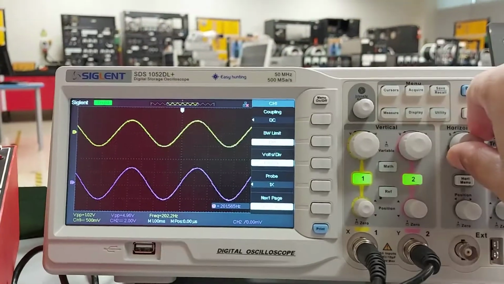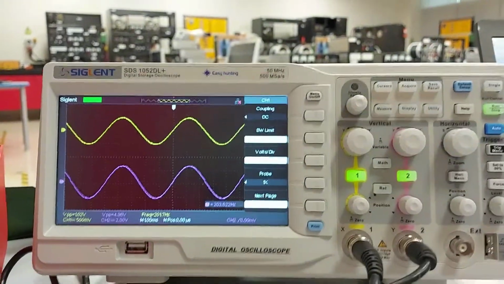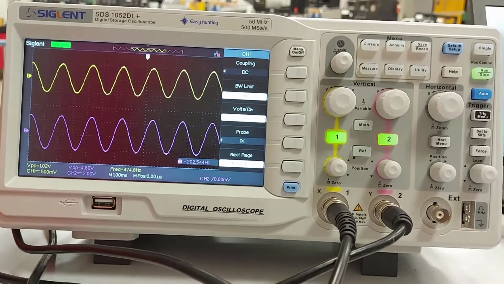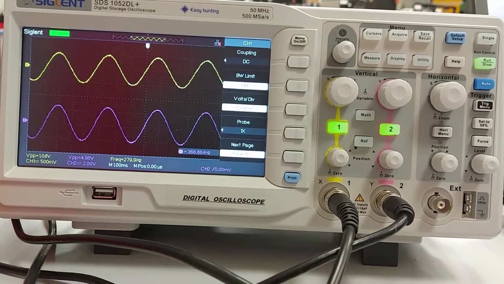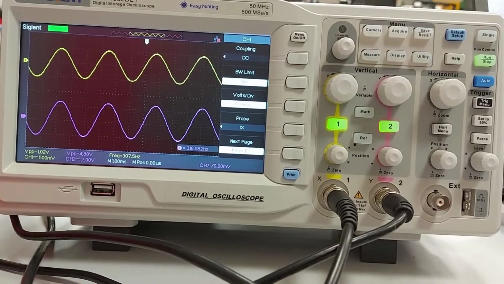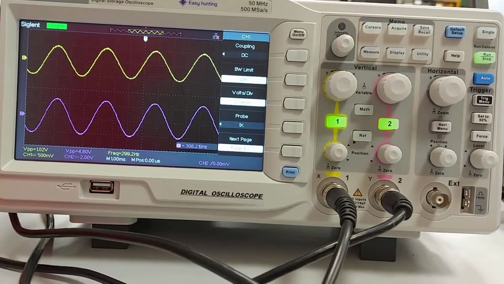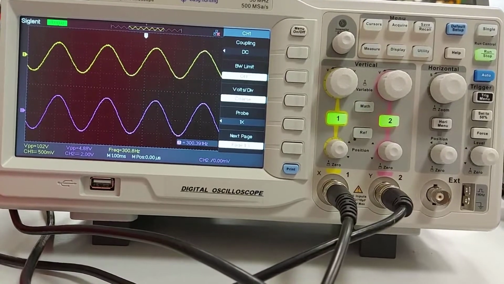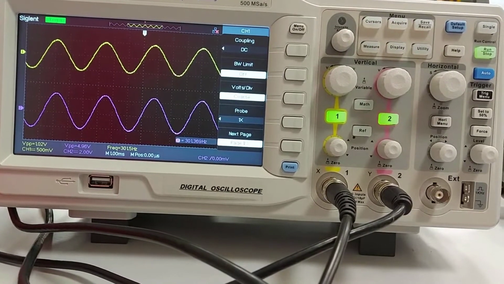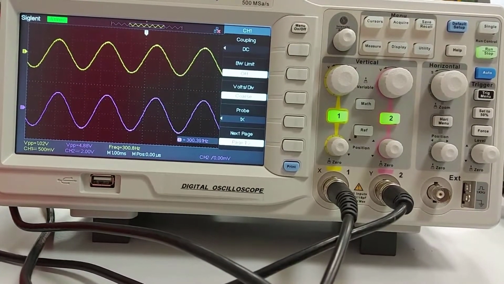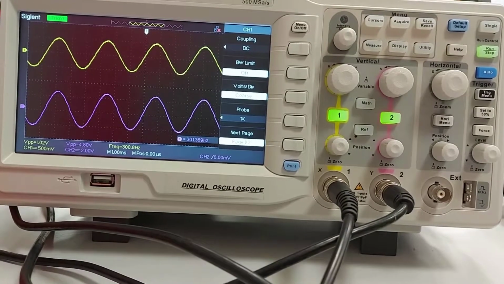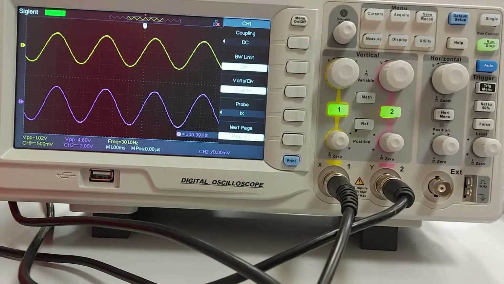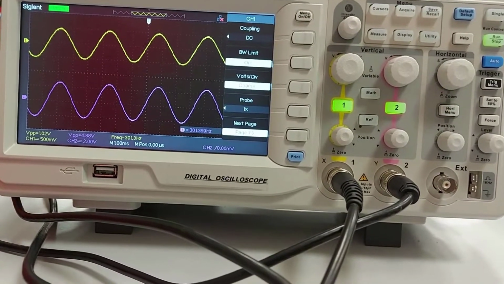Adjust the time so that you can see it properly. Now make it 300, adjusting the frequency in the function generator, approximately 300. The output is still the same, 4.8 volts. Now next, 400.